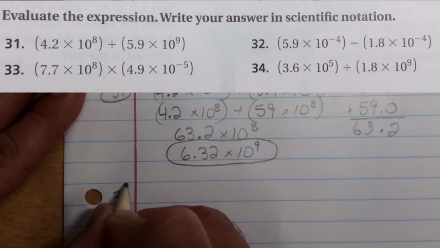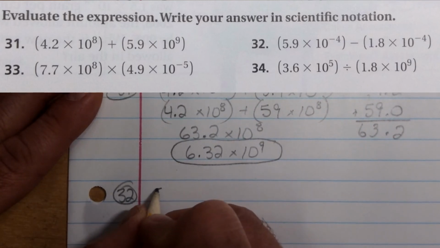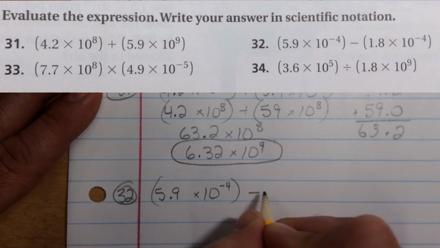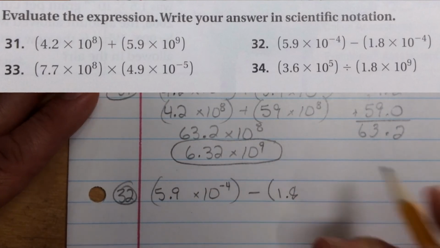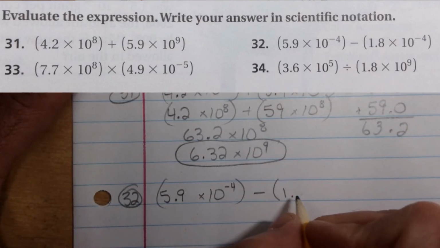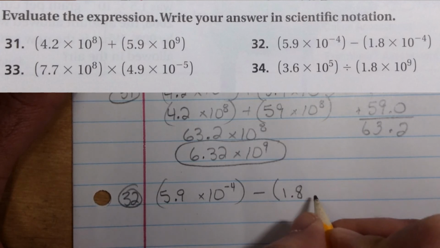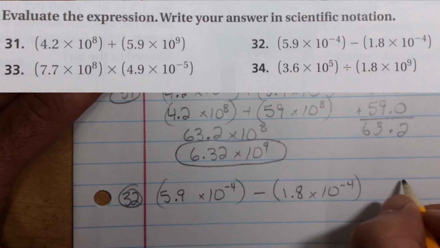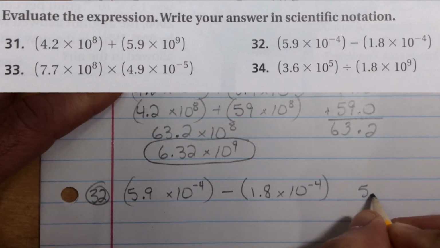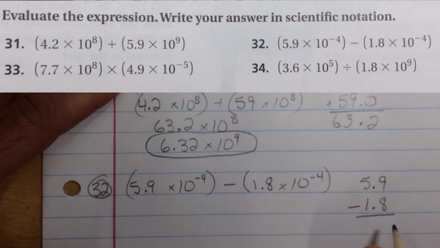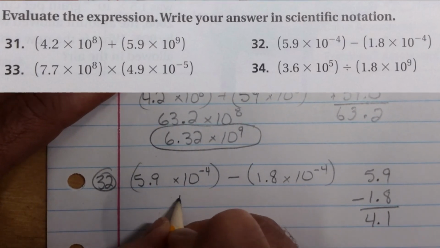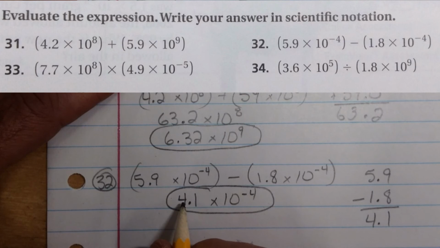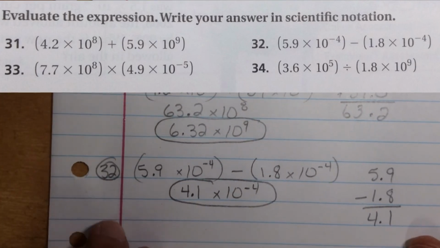Number 32. 5.9 times 10 to the negative 4th power minus 1.8. Wow, that was supposed to be an 8, and it turned out to be like a scribble. Times 10 to the negative 4th. Nice, they're already in the same power of 10 here. So we just subtract 5.9 minus 1.8 equals 4.1. Oh, it's working out almost too easy. Times 10 to the negative fourth. It's already in scientific notation because there was just one spot in front of the decimal there.